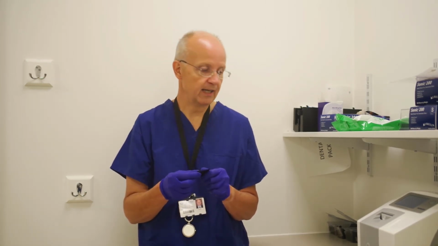If you see that big copper dot, you have placed it in the wrong way around. Okay, so now we're going to go and look at how we actually use those phosphor plates on Dexter. Carly.